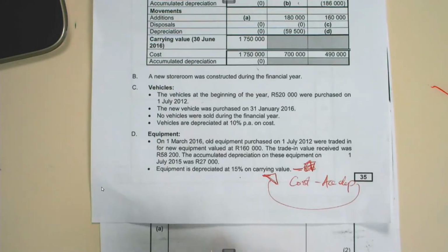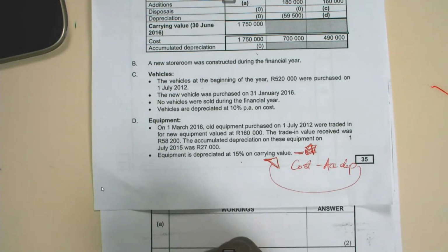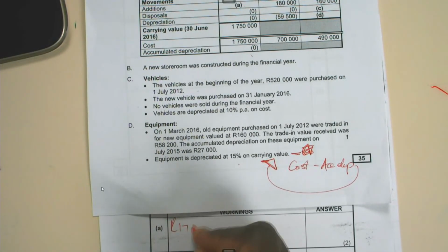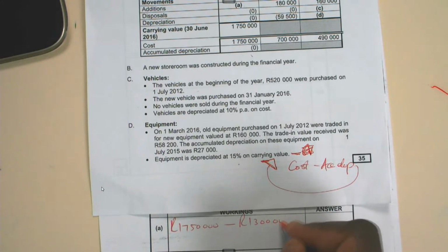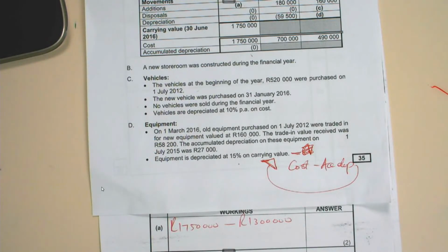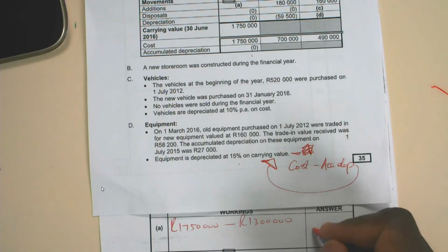Right. Now let's check. We have 1,750,000 minus 1,300,000. You get 450,000.